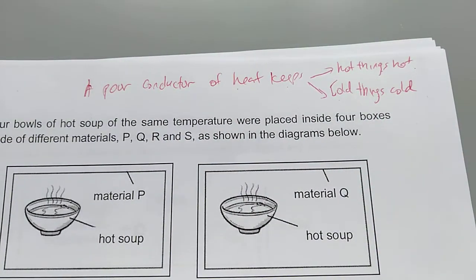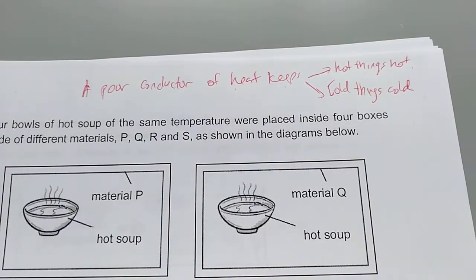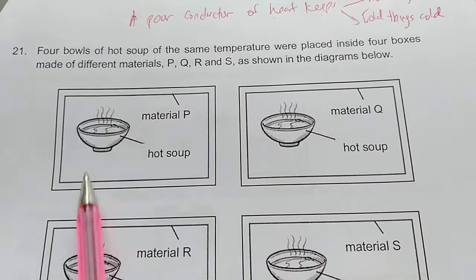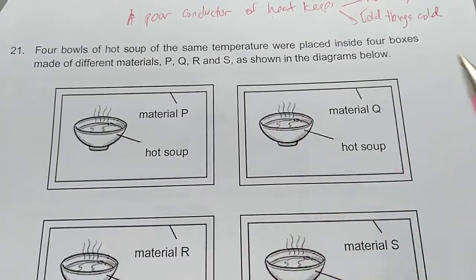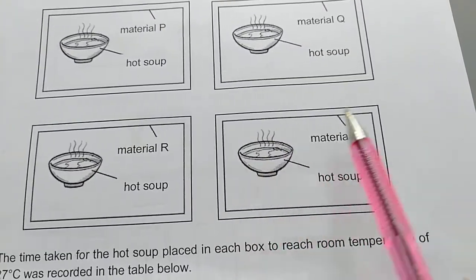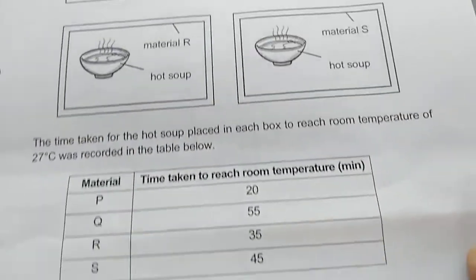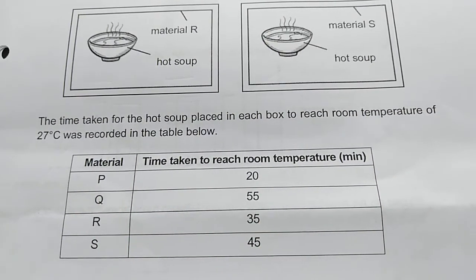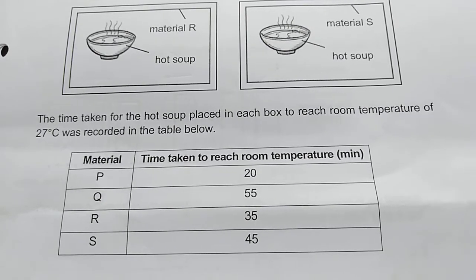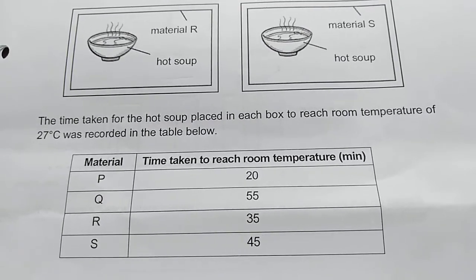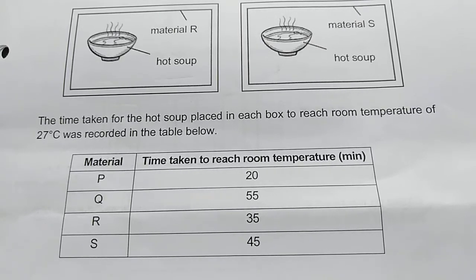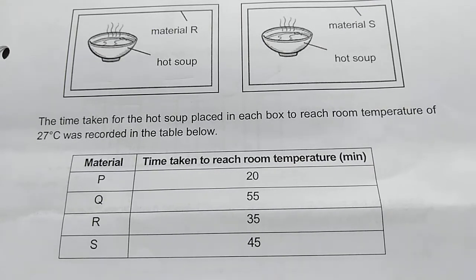And this understanding will help you lots of times when you do this question. Hot soup in material P, hot soup in material Q, hot soup in material S, hot soup in material R. This data here is to help you identify which material is the poor conductor of heat. The poor conductor of heat will let the soup inside reach the room temperature in the longest possible time.